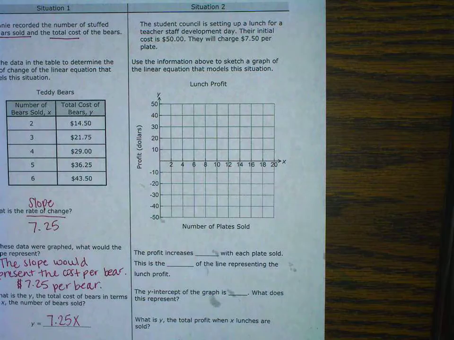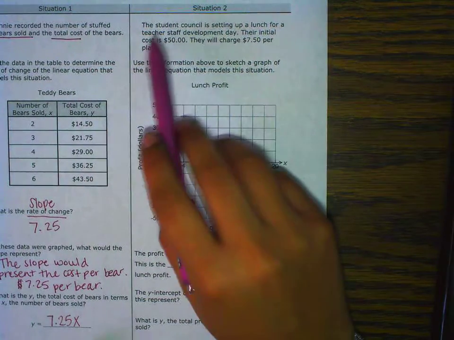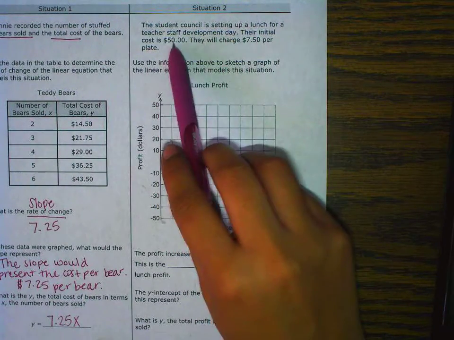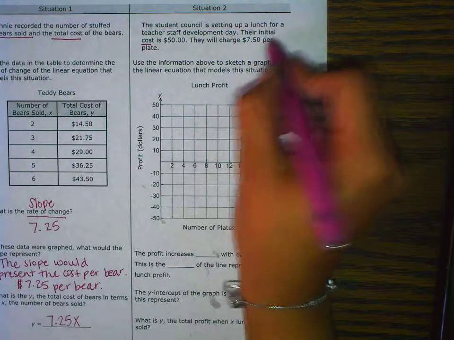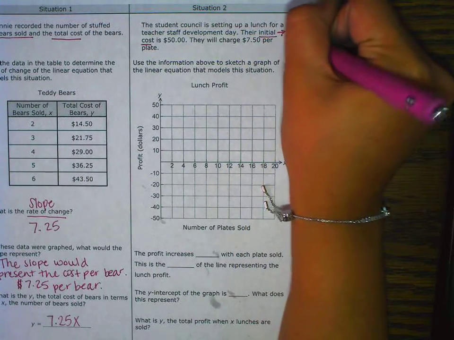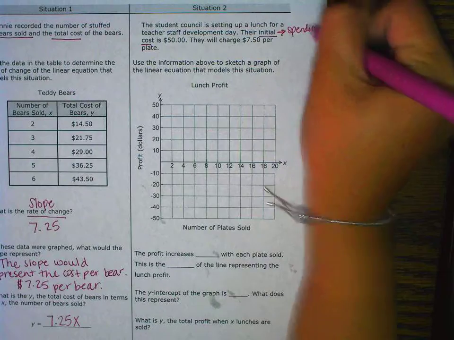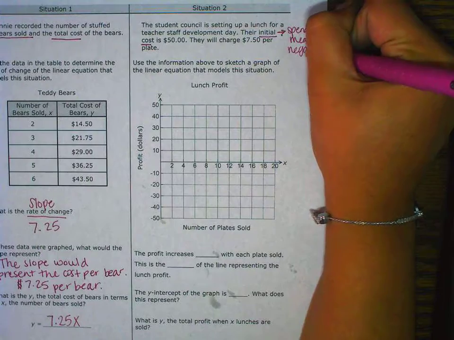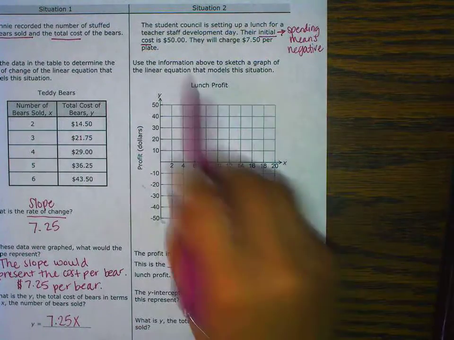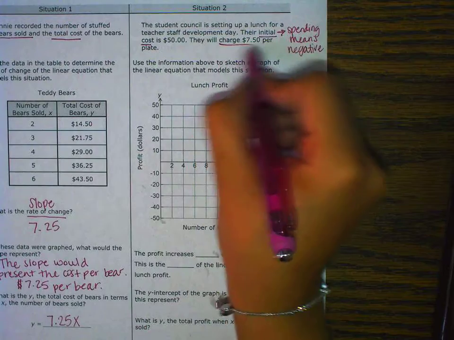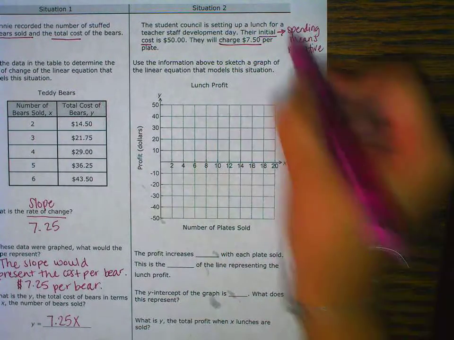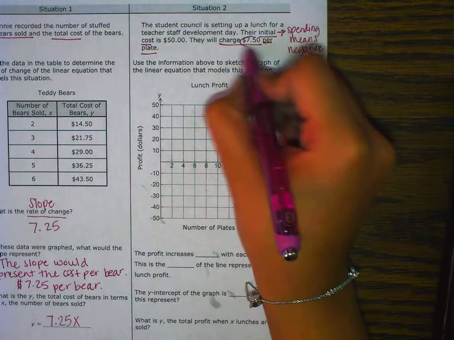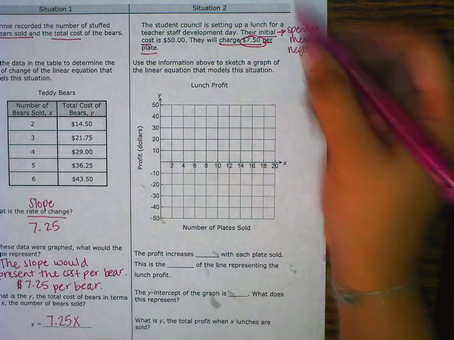Okay, moving on to situation 2. It says here, the student council is setting up a lunch for teacher staff development day. Their initial cost is $50. So when we are paying something, that means we're spending. That means it's a negative impact. We're not gaining any money from that. They will charge $7.50 per plate. So that means that this is our slope because it's per, and they are gaining that money.